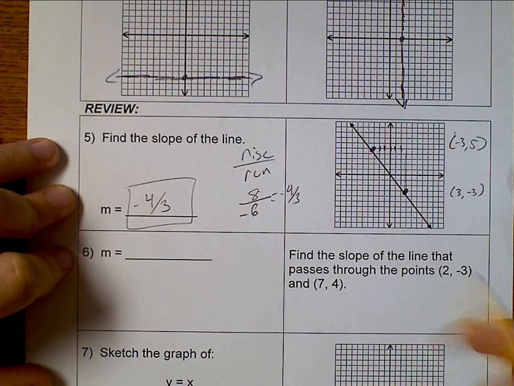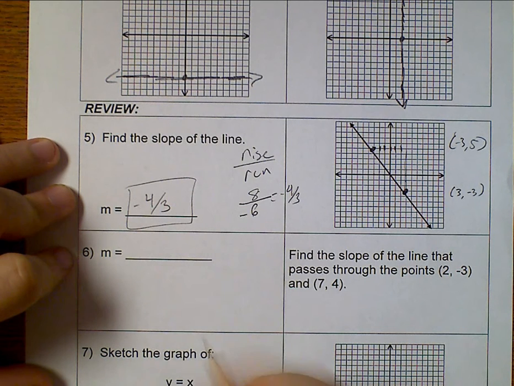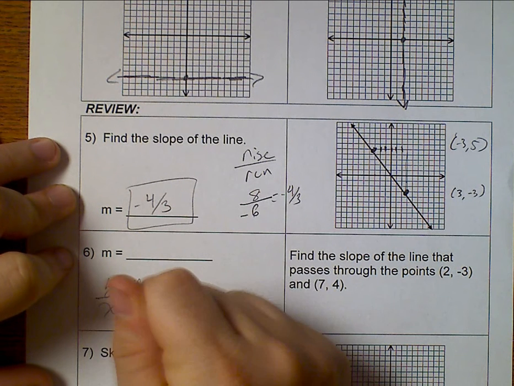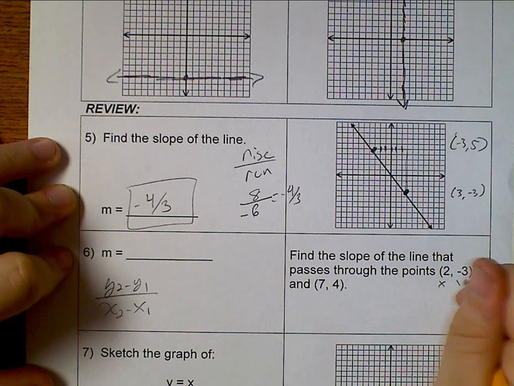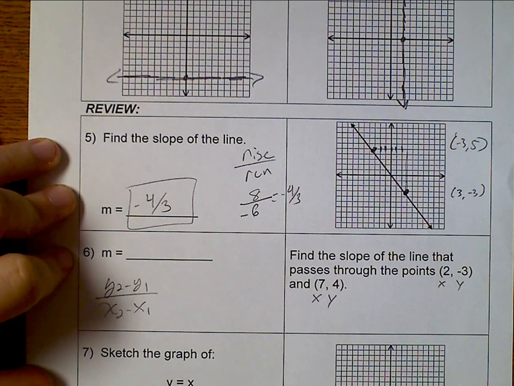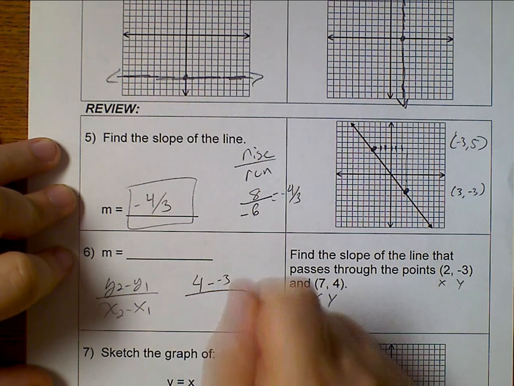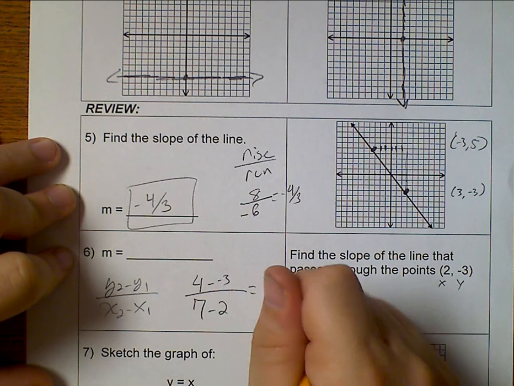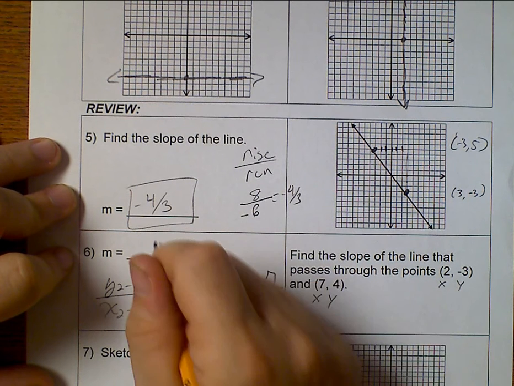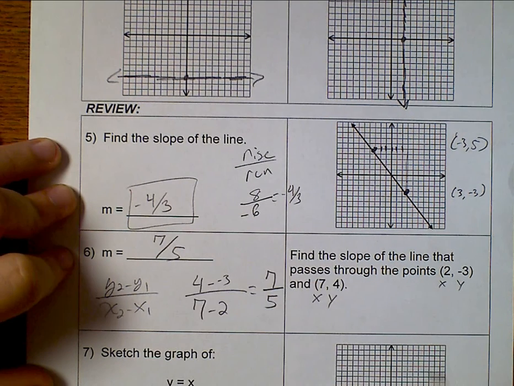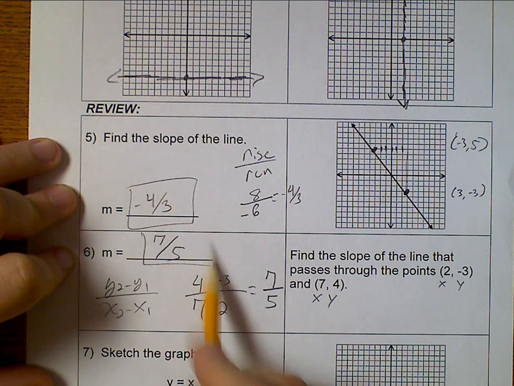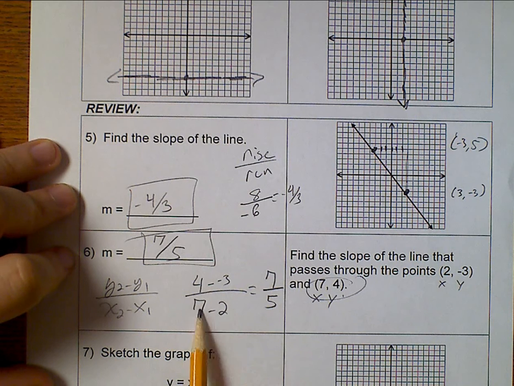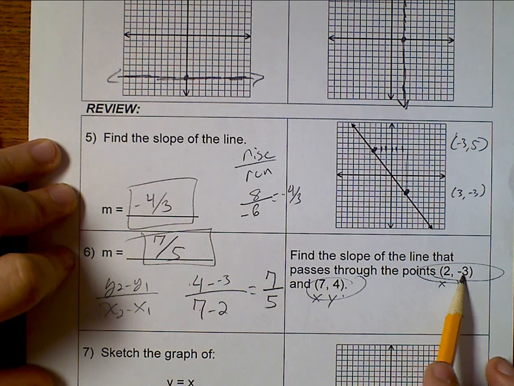Now, if I give you points but not a slope, remember that it's y2 minus y1 over x2 minus x1. So we're going to do 4 minus negative 3 over 7 minus 2. Well, 4 minus negative 3 is a positive 7. 7 minus 2 is 5. And so my slope is 7 fifths. Notice that I use this point first on bottom and top, and this point second on bottom and top.